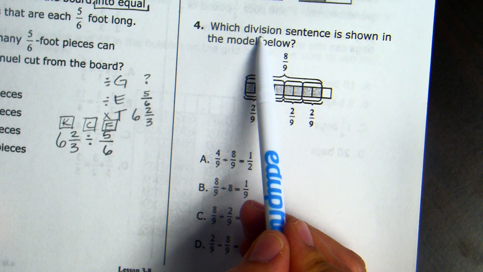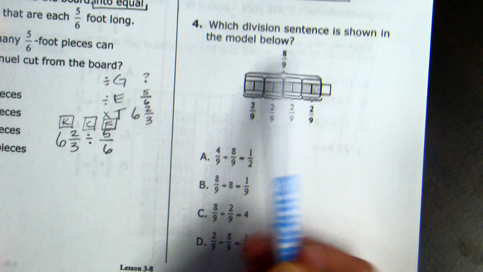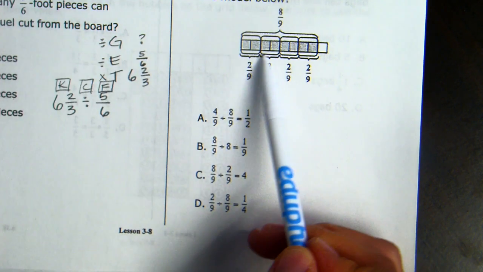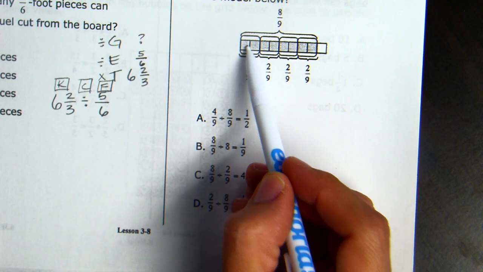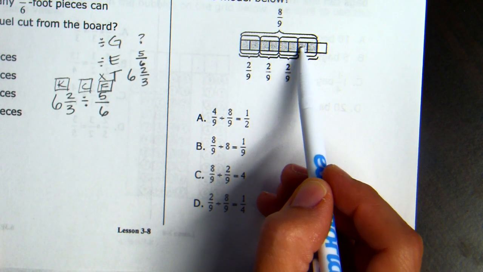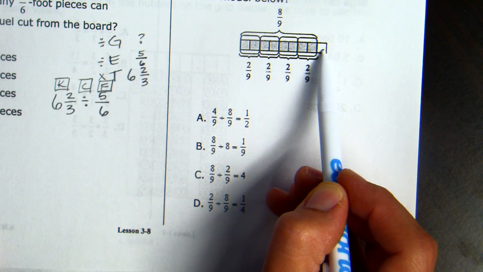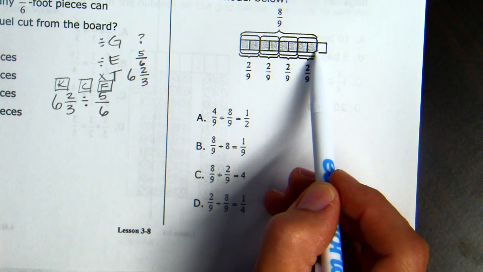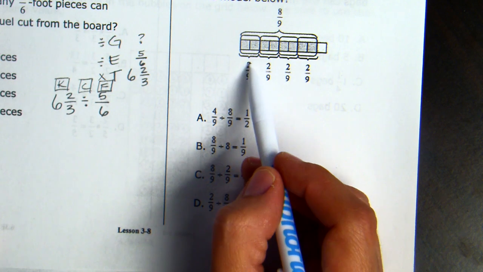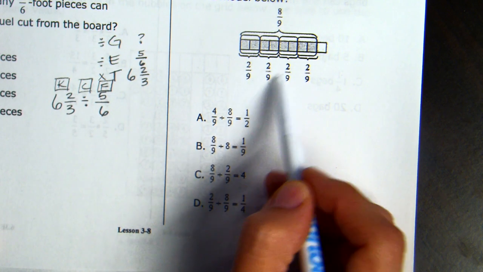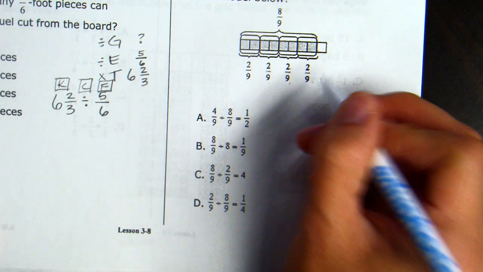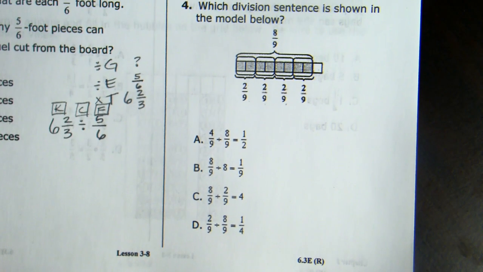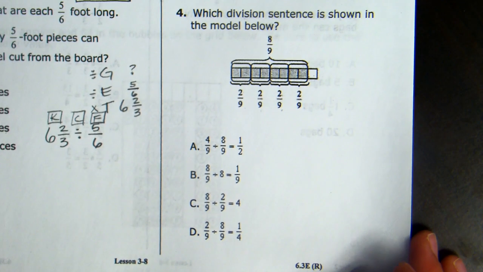Number 4, which division sentence is shown in the model below? In total you have 9 squares, but only 8 squares are shaded, and you are dividing in 2 9ths. So it's a division problem. Just look for the correct setup.